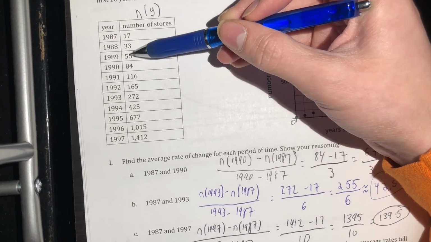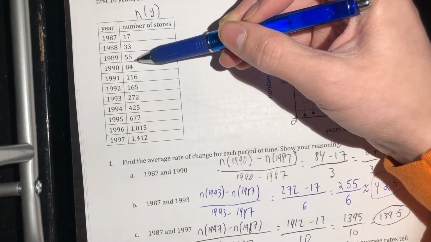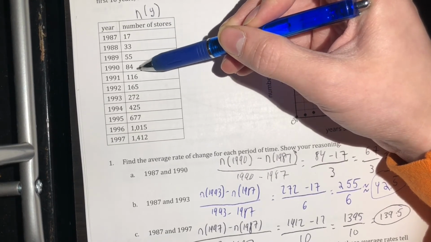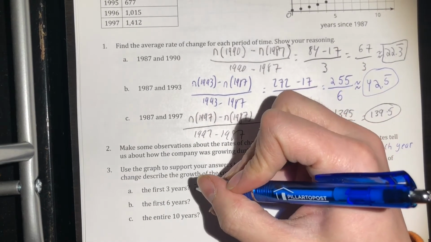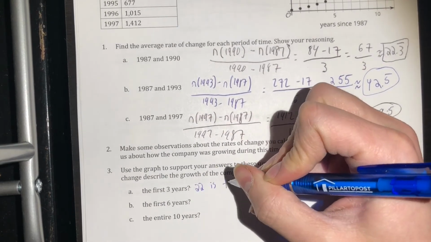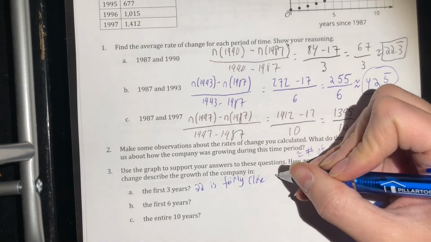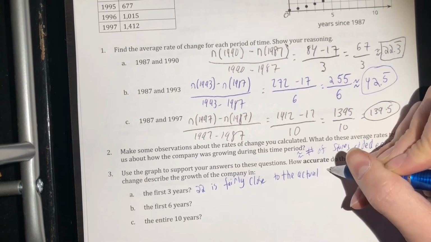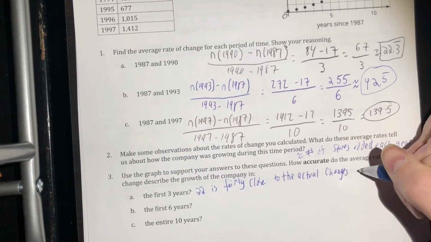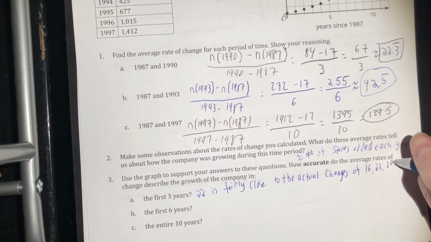From 1988 to 1989, it went up 22 stores. So that's pretty dead on. And from here to here, it went up by 29 stores. So it's not bad. It's okay. It's fairly close to the actual changes of 16, 22, and 29.